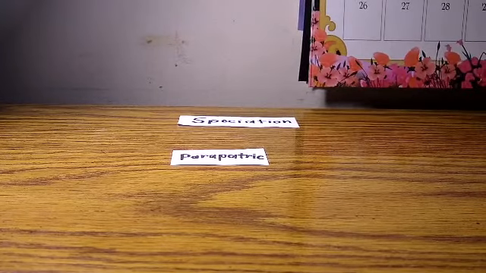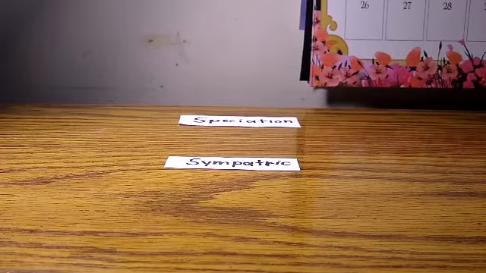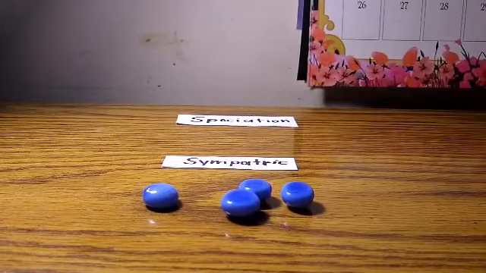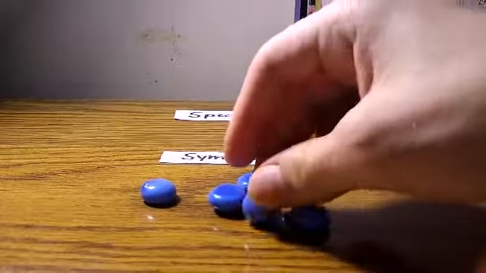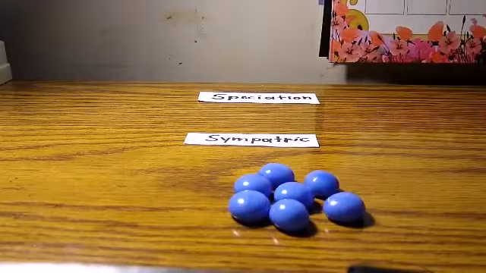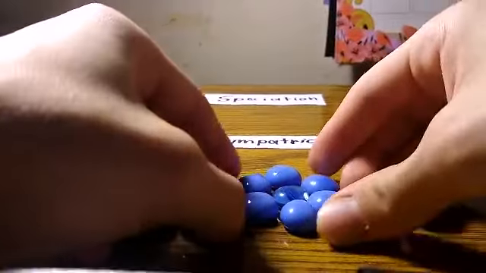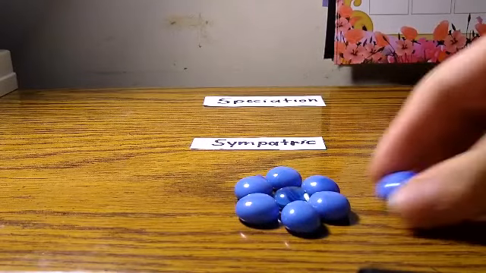And then in sympatric speciation, this one, I'm going to need more marbles for this. This one is where we have a large group, and then suddenly the new species starts to develop right in the middle of the population.